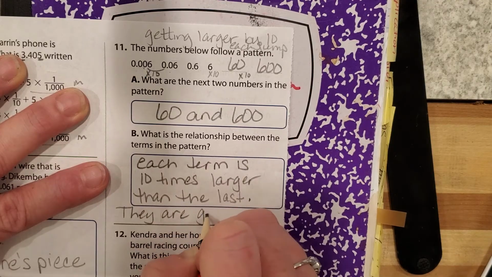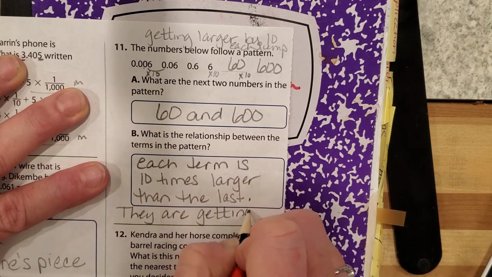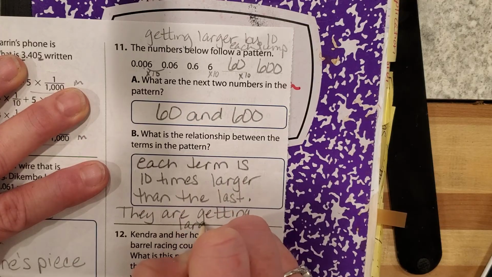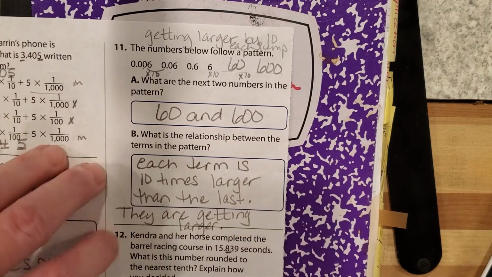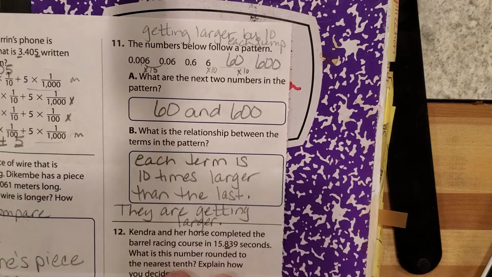Sorry for my son, if you can hear him. Okay, so they are getting larger.